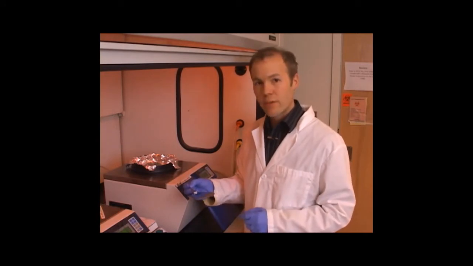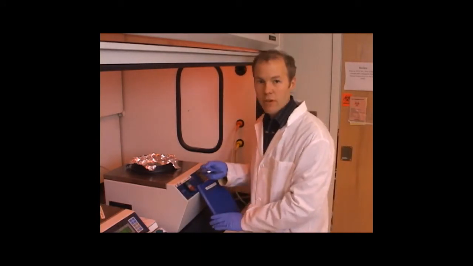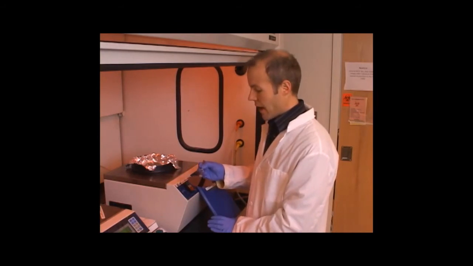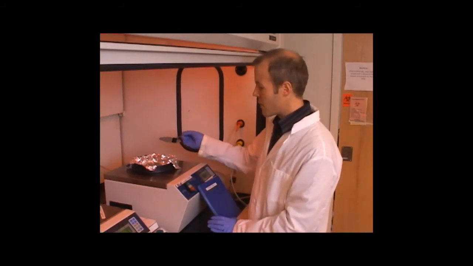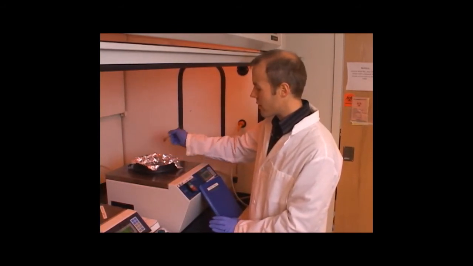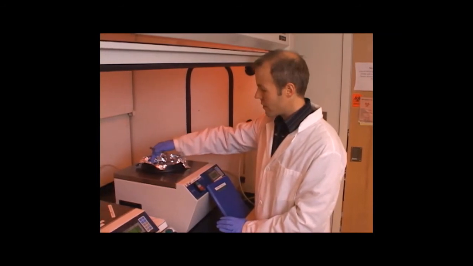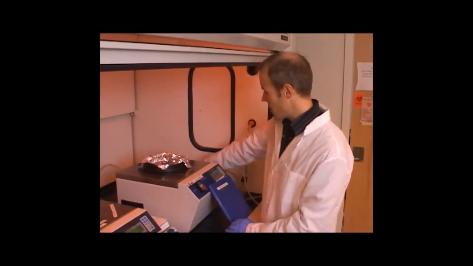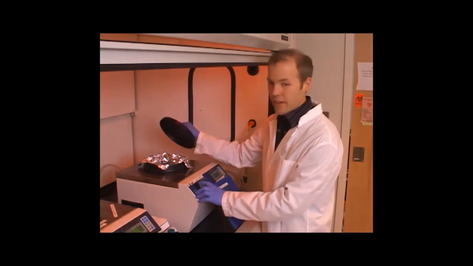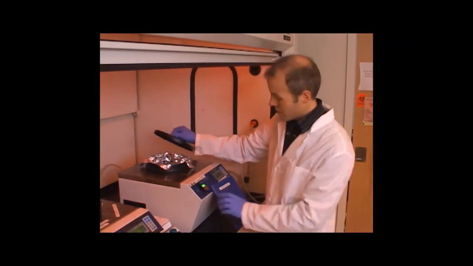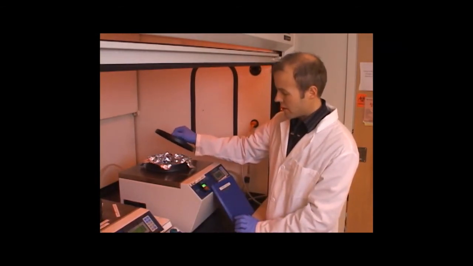So to apply the resist layer, I'm going to use this spin coating machine here that has a vacuum chuck on top. I just set the clean wafer in the center, and then I'll test to see that the vacuum is holding by starting the machine.